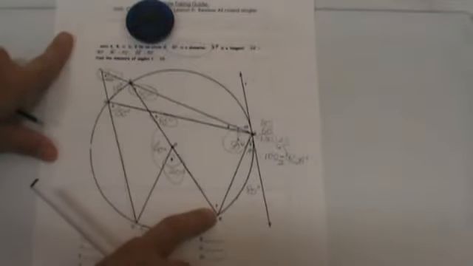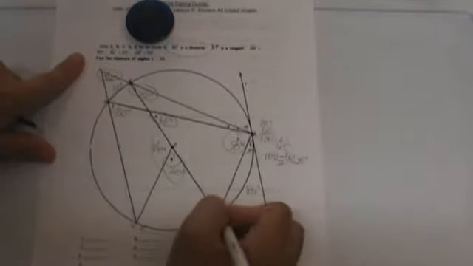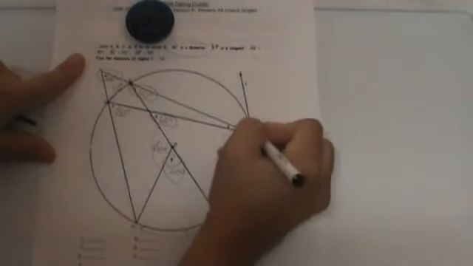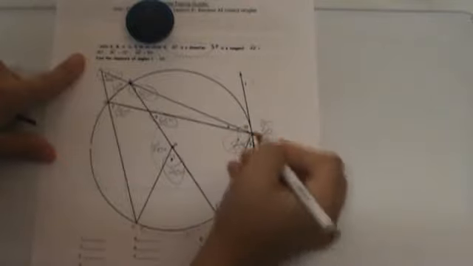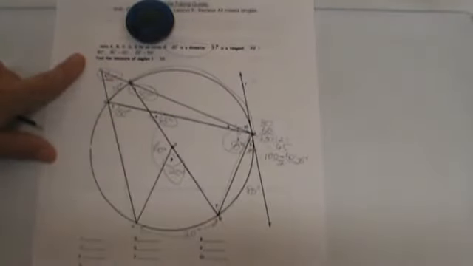Okay, let's see which other ones are we missing. We've got 8 already. Here's 7. Okay, look where 7 is. Its vertex is on the circle. It is also an inscribed angle. Extend the sides. So we're going from A over to E, A to E. Okay, we need to know that arc. We don't have that yet.